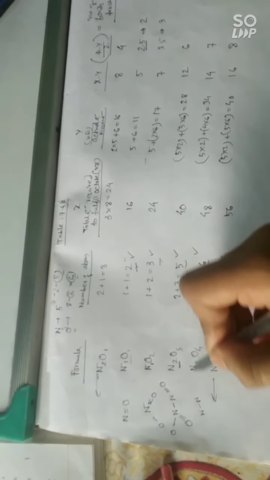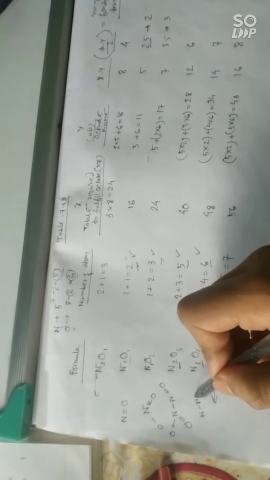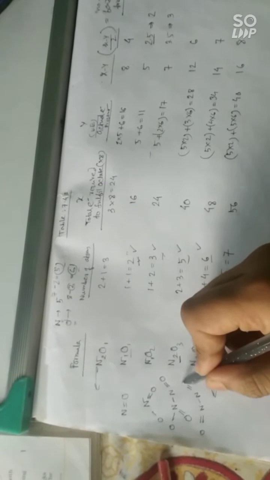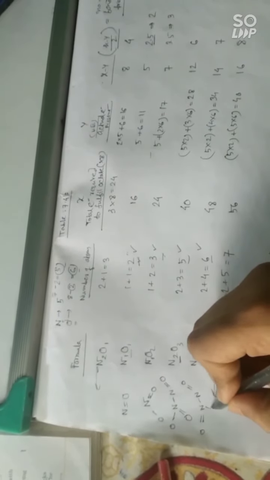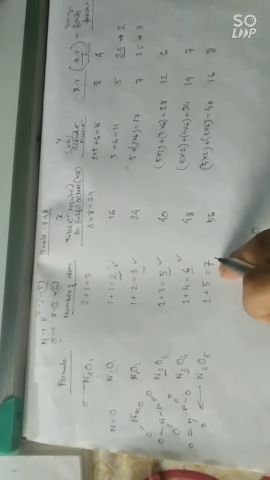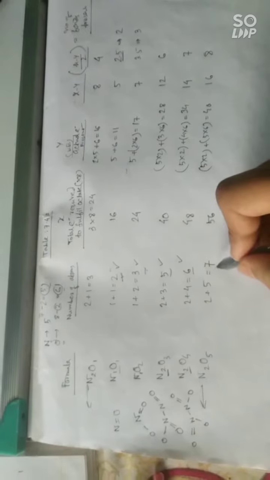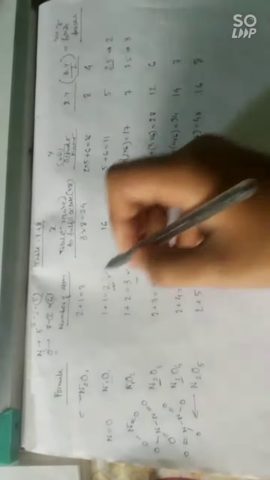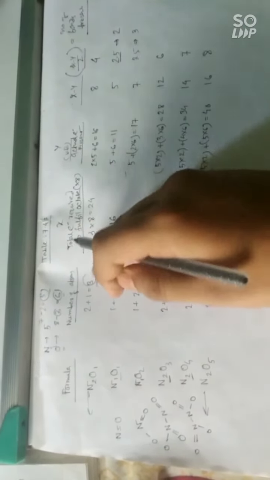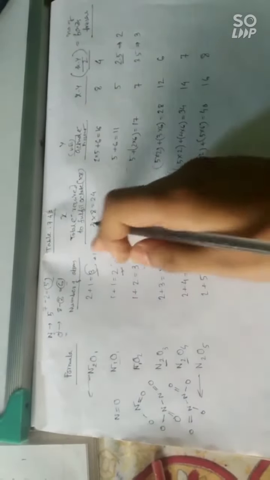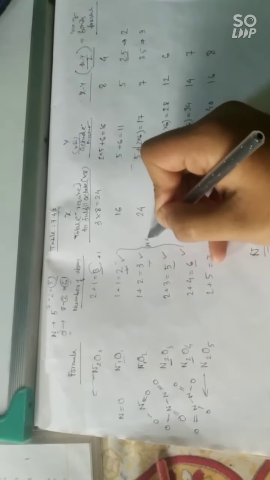So N must be present, and then you just draw 6 bonds: 1, 2, 3, 4, 5, 6. For the rest, you have 7 here and 3 here. The bonds are just one more, so 3 plus 1, 7 plus 1. Here the rest is the bonds between N and O.